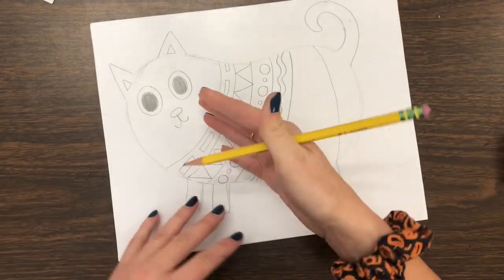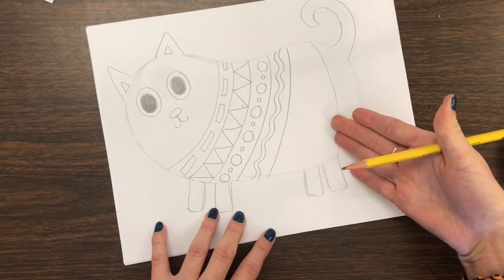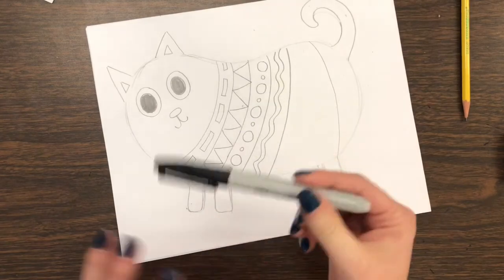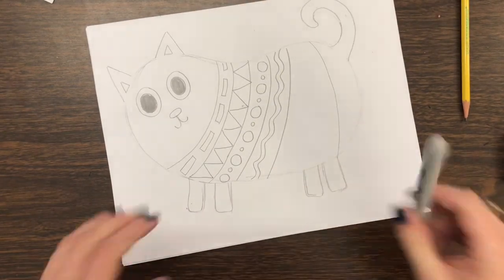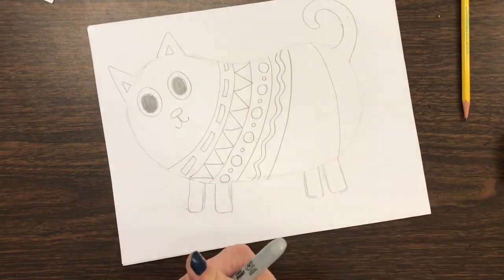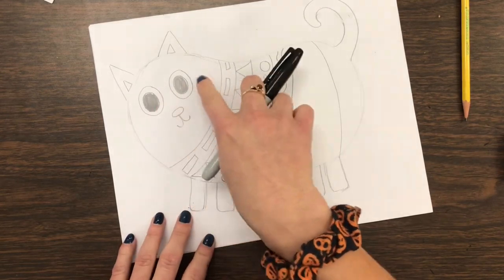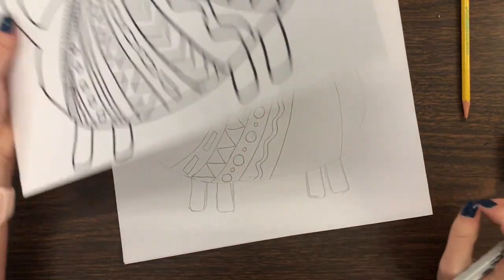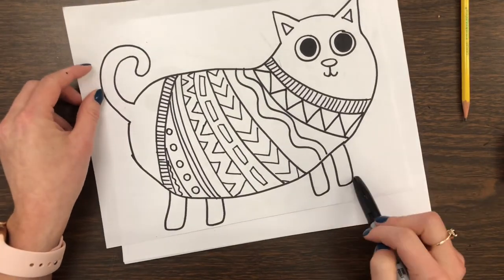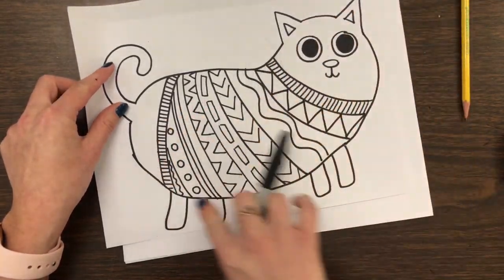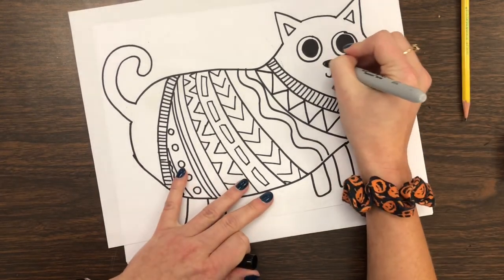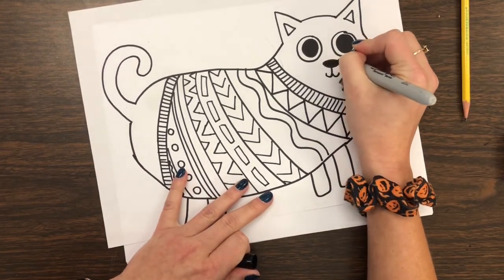And once you finish adding all these different patterns on your sweater, what you're gonna do is you're gonna use your black marker or your Sharpie to trace all of your pencil lines. And you can color in the eyes and the nose, all right? So at the end, it should look a little something like this, all right? All my lines are traced and outlined, and I can even color in his nose as well.